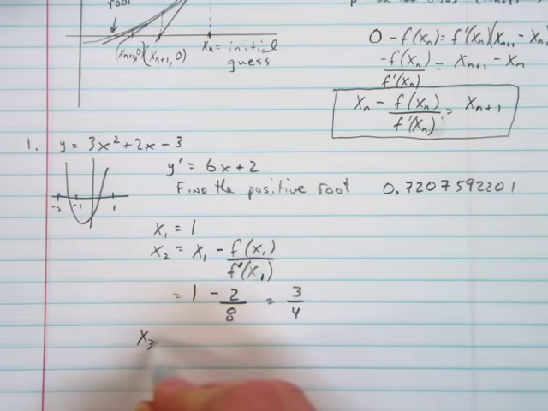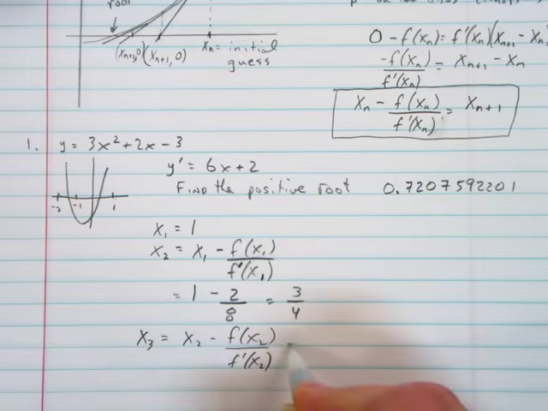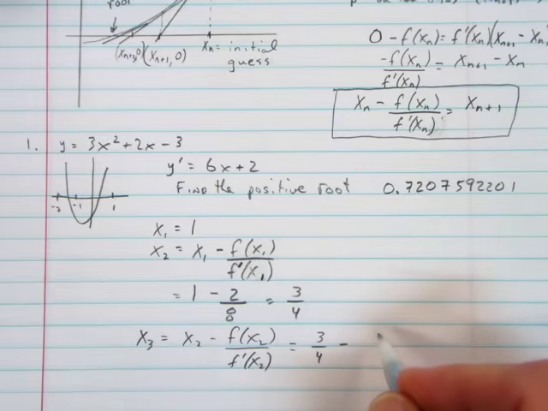Now let's find x sub 3. X sub 3 will be x sub 2 minus f of x sub 2 divided by f prime of x sub 2. What is x sub 2? That's what we just found. That's 3/4 minus. Now what we need to do is plug it into the equation.